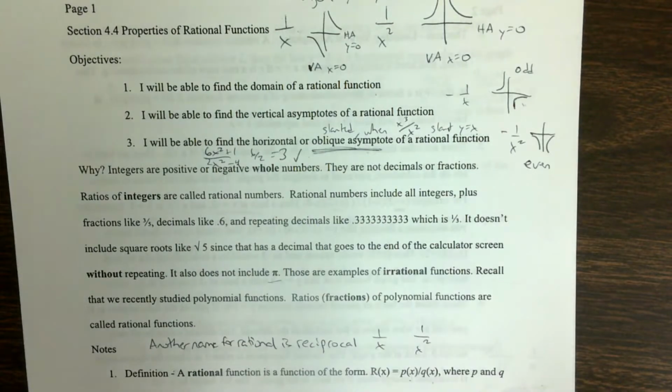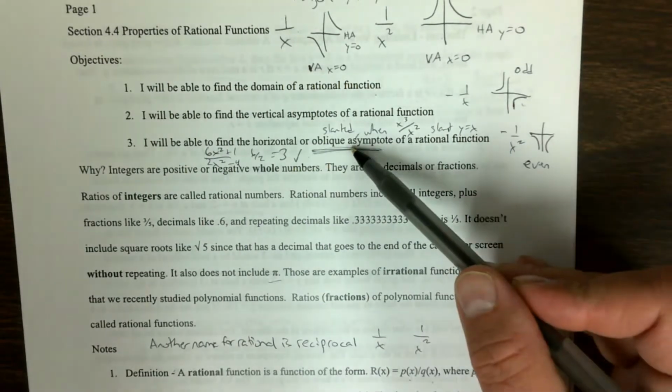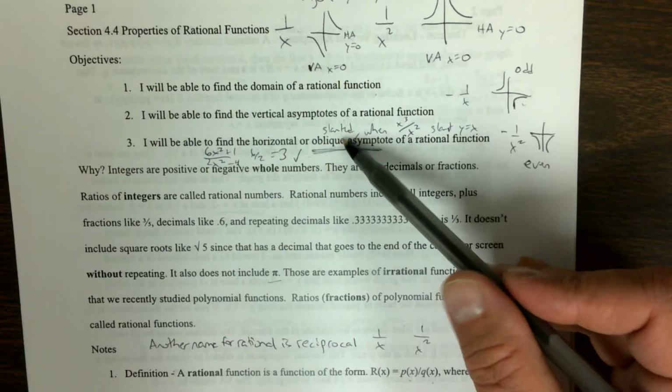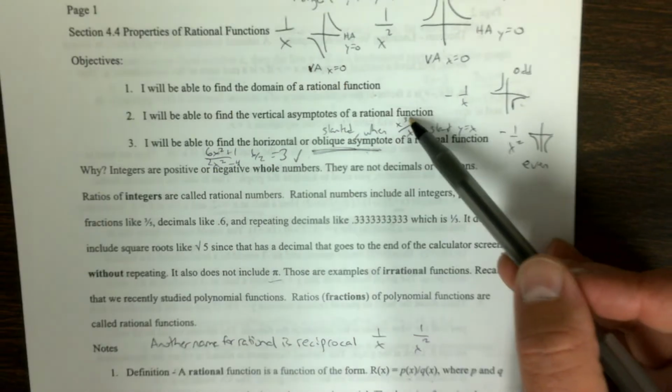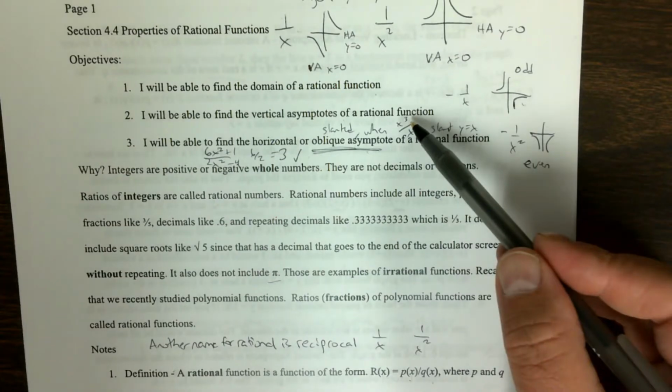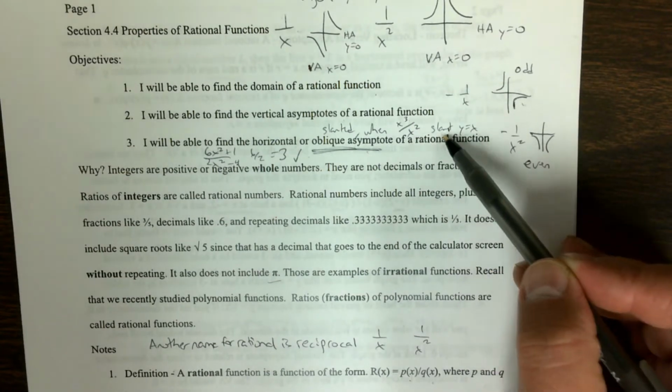There's also an oblique asymptote, or we call it slanted, and that'd be if your degree is 1 higher, like if you have x cubed over x squared. So your slant would be y equals x.